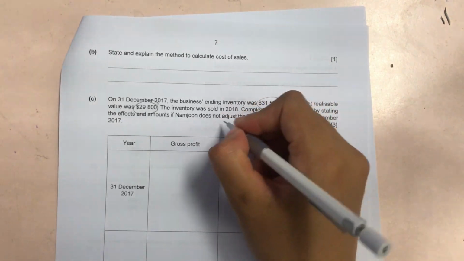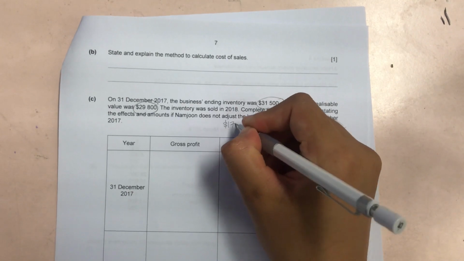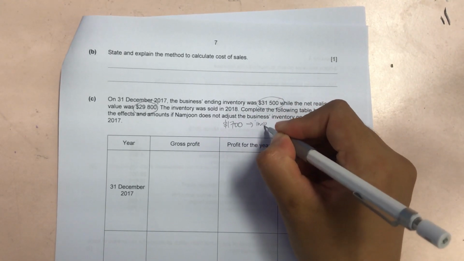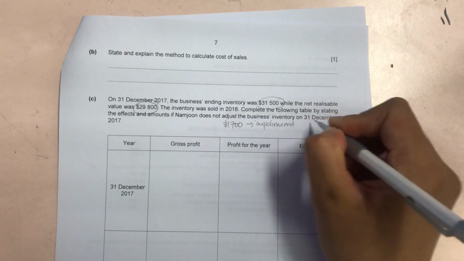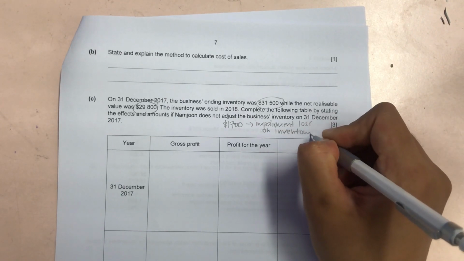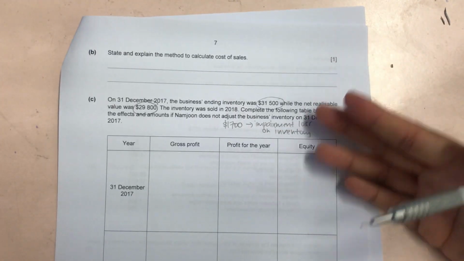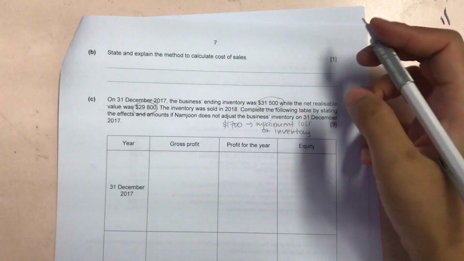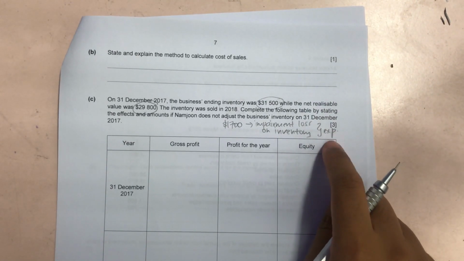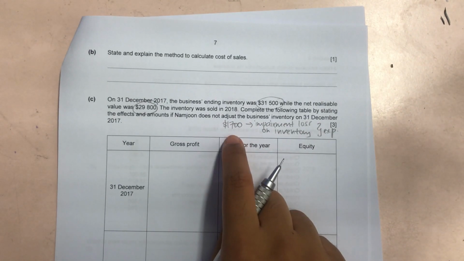What we should have done is take $1,700, and this is what we call an impairment loss on inventory. So we should recognize the drop in value as an impairment loss on inventory, and of course this is what we call an expense. So your expense should increase by $1,700.